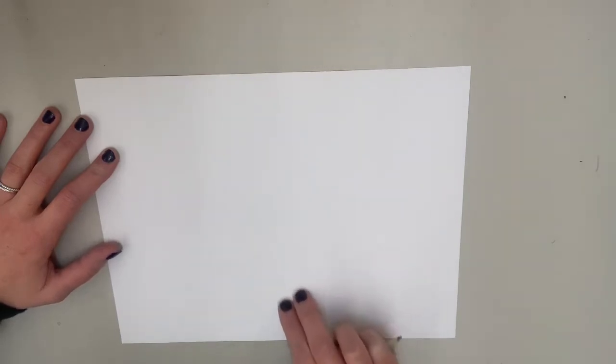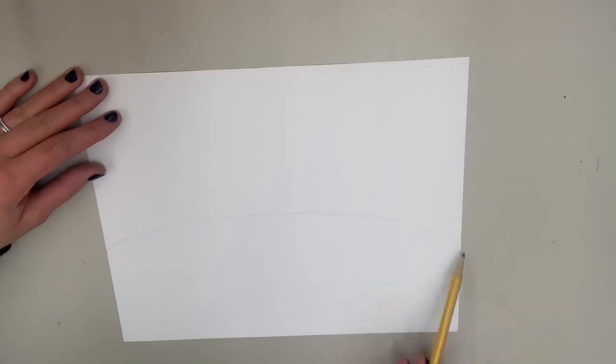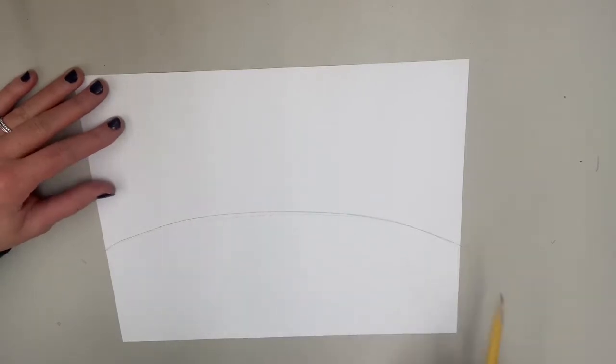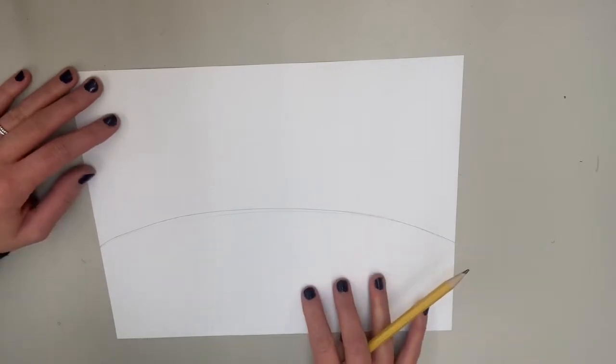So we're going to start with our foreground, which is going to be at the bottom of our page. Our foreground is going to be the largest part of our drawing because it is the closest to us. So go to almost the halfway point of your paper and come down just slightly. Draw a big curved line across your paper. Here we have our foreground.